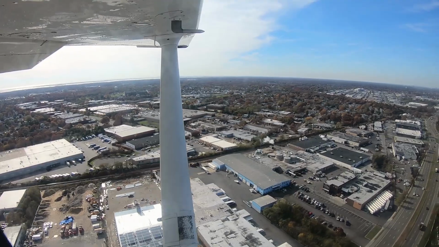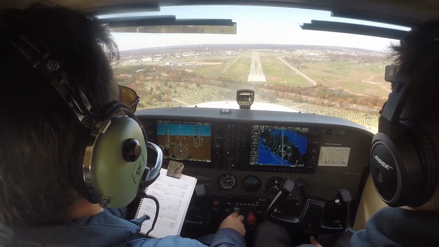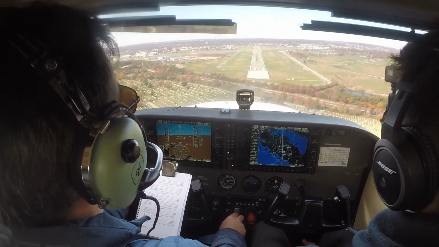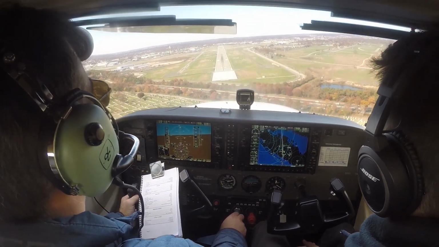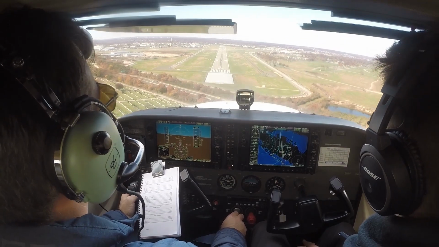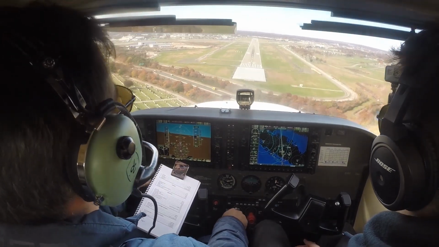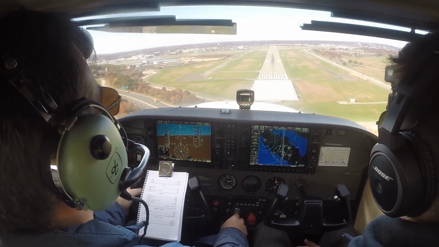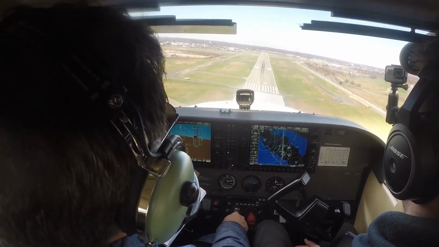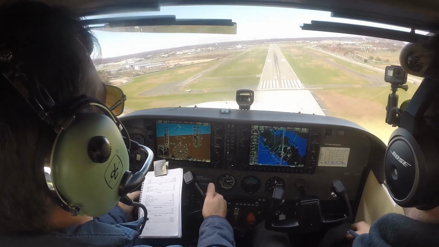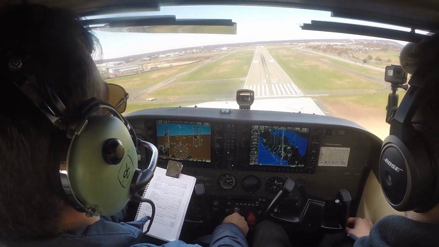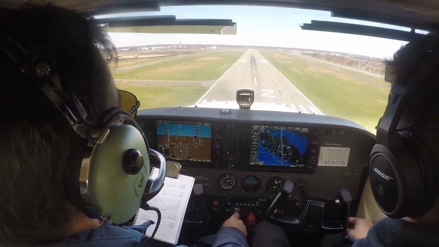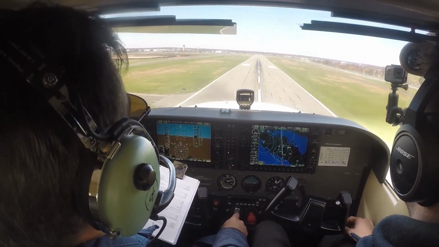Tower, Sirius 299 Alpha Tango is 6 miles to the southeast, inbound with information X-ray. Sirius 299 Alpha Tango, Republic Tower, ident. Ident on Alpha Tango. Runway 32. Block. Sirius 9 Alpha Tango, right downwind, runway 32. Right downwind, runway 32 and 9 Alpha Tango.